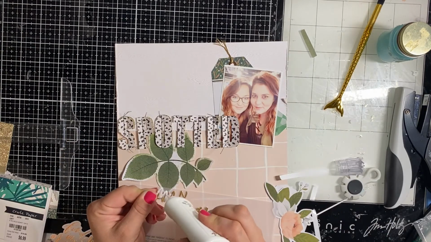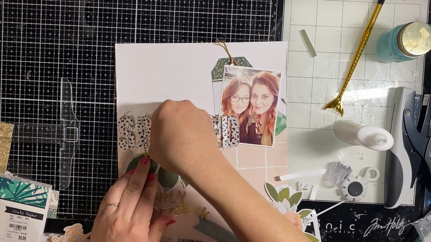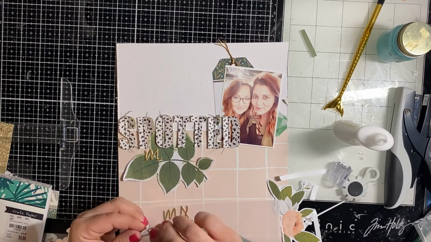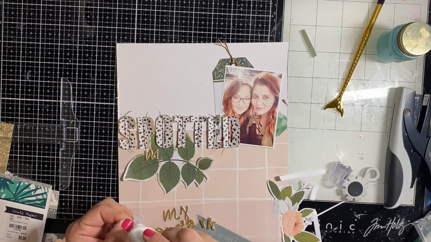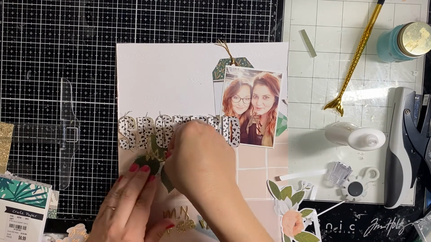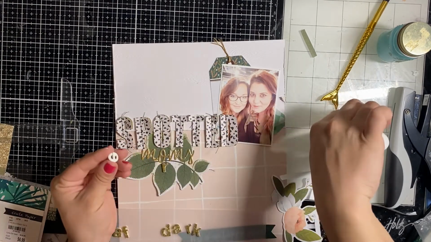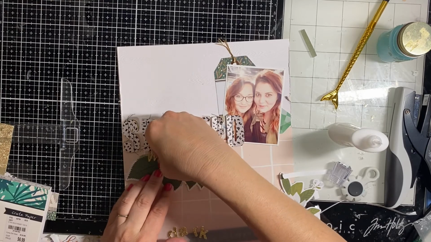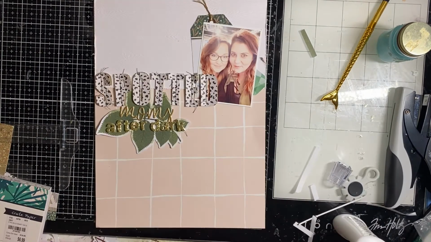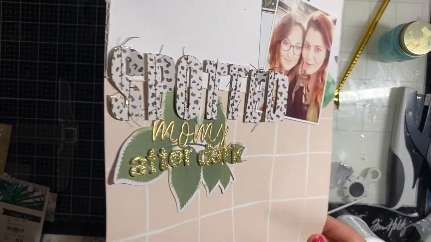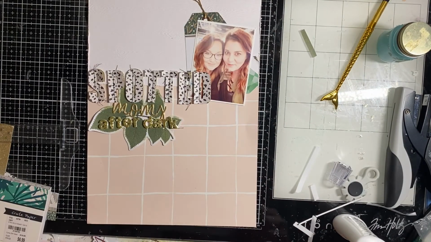I had so much fun creating this page. I hope you've gotten some fun tips on how to come up with unique titles. Titles are my favorite part of the page. This title spawned my journaling. I like to grab the reader's attention and make them want to look at the page and read the journaling and see what it's all about.